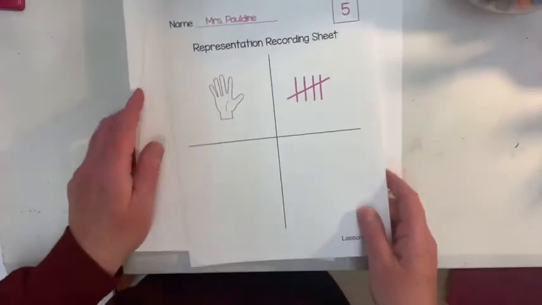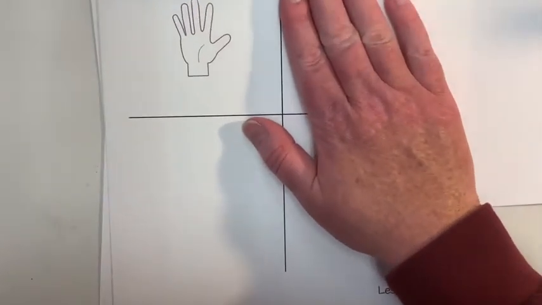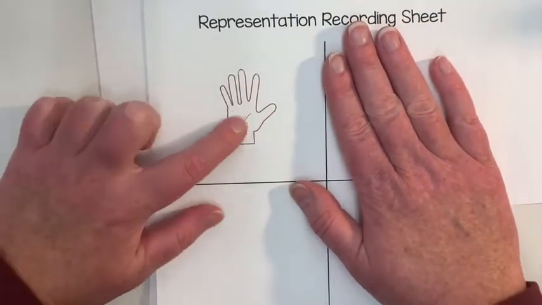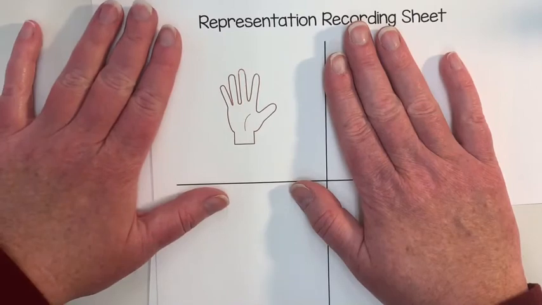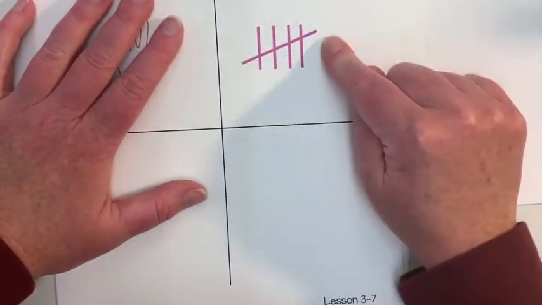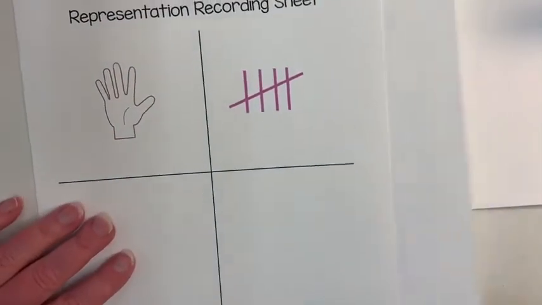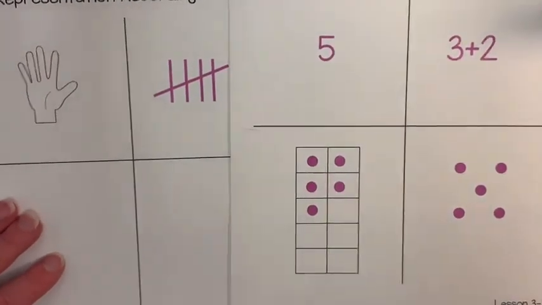Here's a couple more ways. I could draw a hand. See that one? I could draw a hand. That shows 5. I can do 5 tally marks. That's a different way. All of those ways show 5, right?